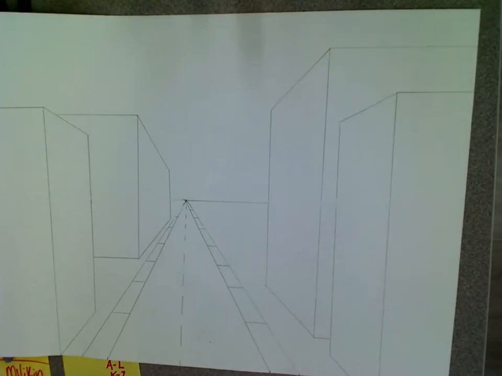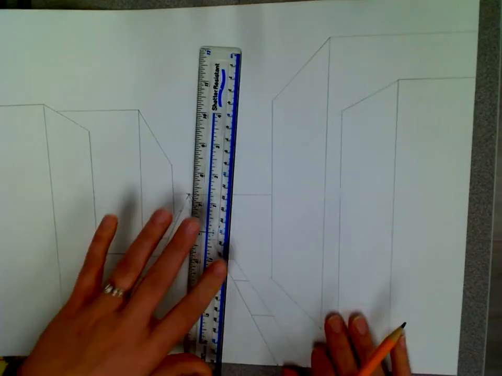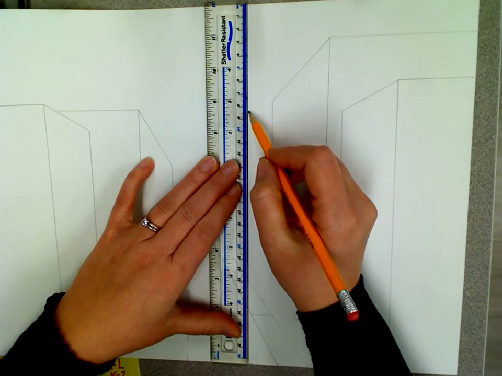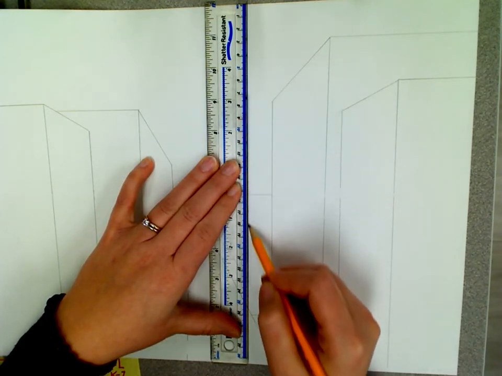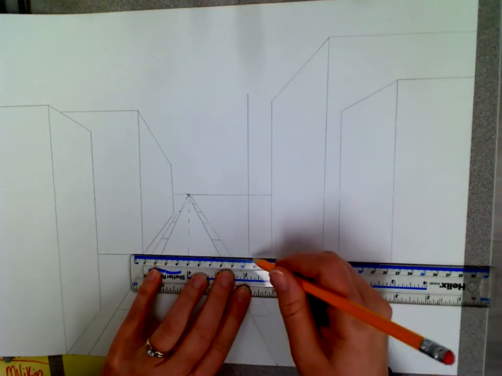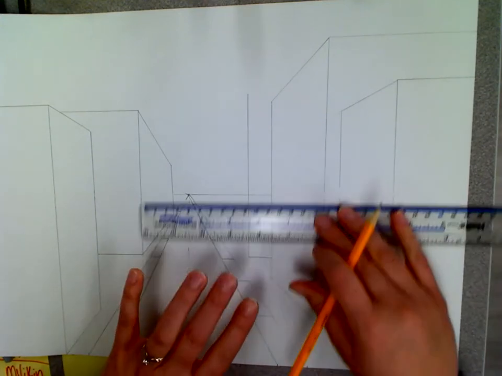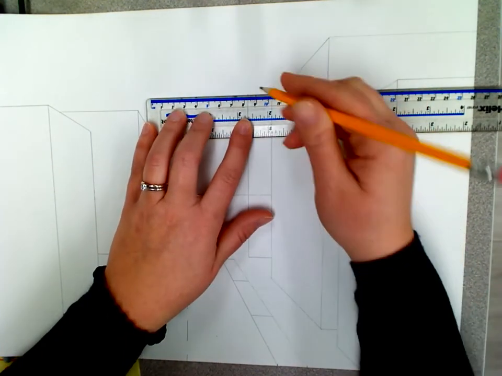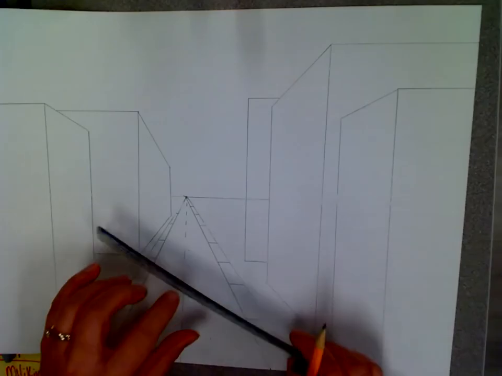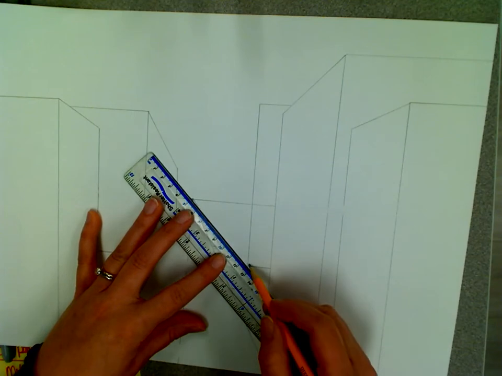Alright, now I have 4 buildings. I have room for one more right back here. I'm going to draw one more little building back here. Here's the side, which is a rectangle. Here is the bottom.